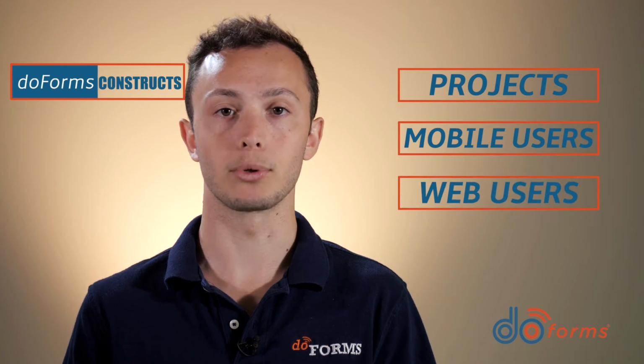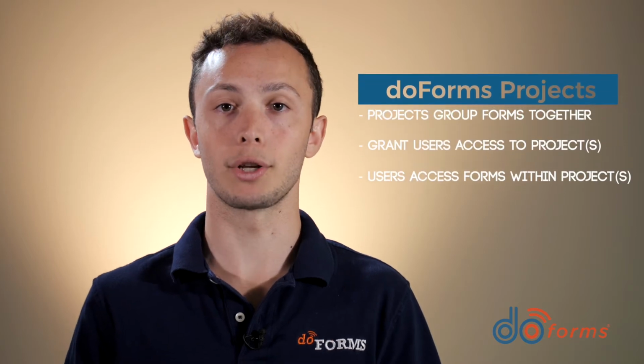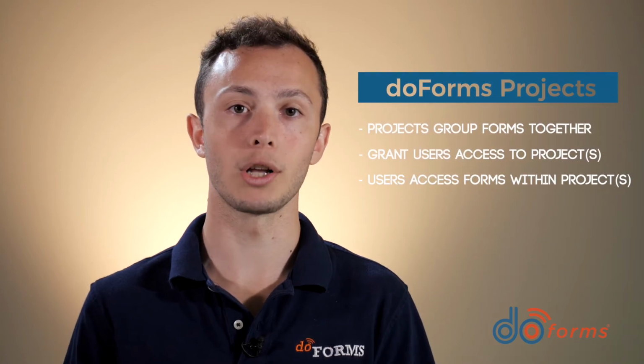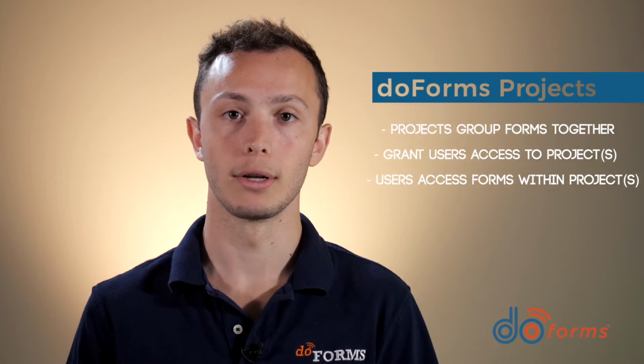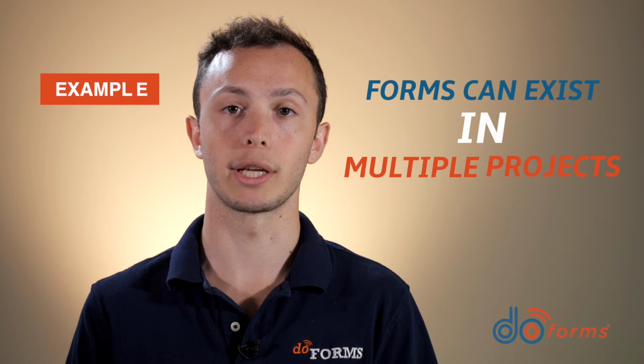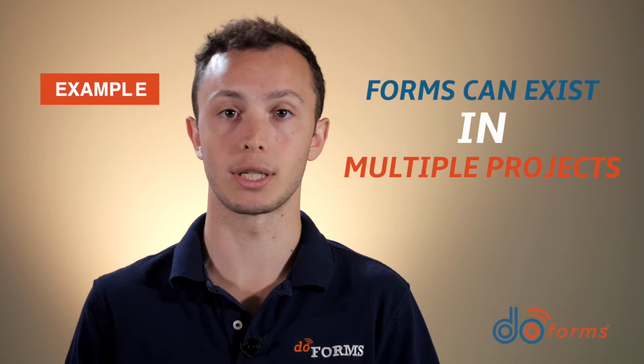Once you build your forms, it's time to configure the system for use. doForms has three basic constructs: projects, mobile users, and web users. Let's start with projects. Projects are meant to group certain forms together. You can then grant users access to view one or more projects, which gives them access to those forms within those projects. For example, some customers like to split forms into projects such as sales and back office operations.